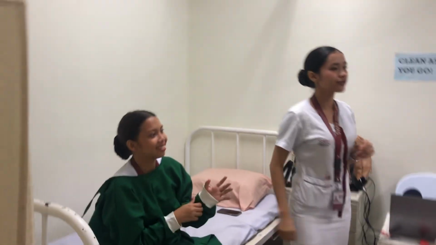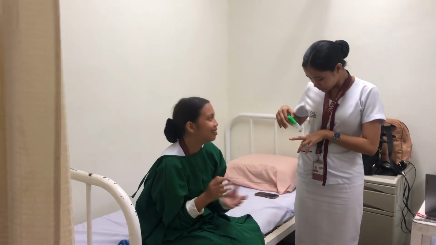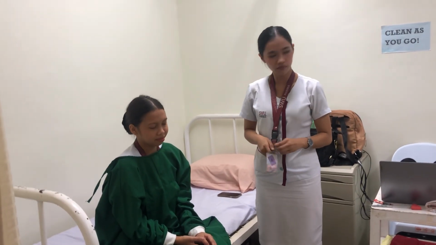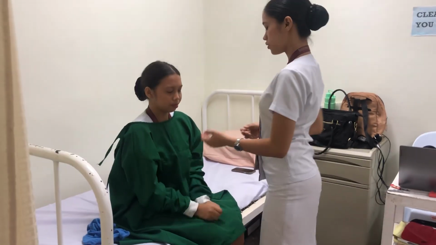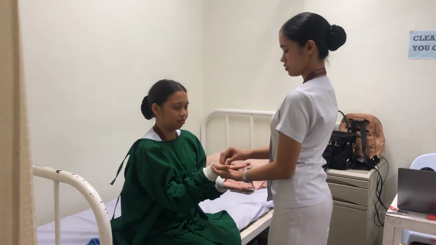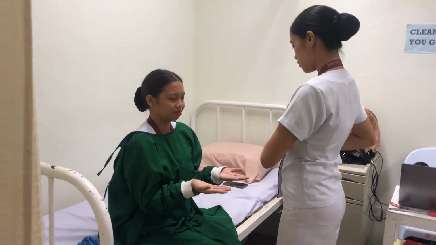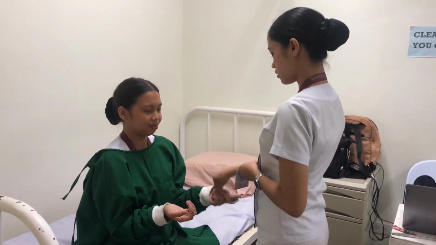Okay, so now we're going to assess the patient by asking them to close their eyes and then open their palms, both of their palms, and I will place an object in one of their palms and ask the patient to identify the object being placed on their palm. And then this one. Very good. Now do this one.